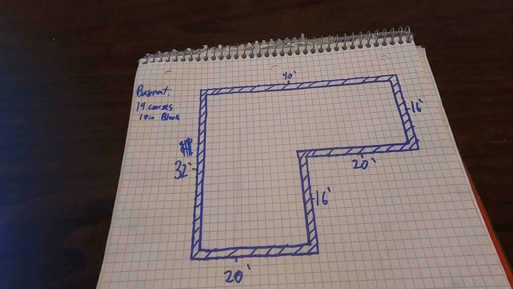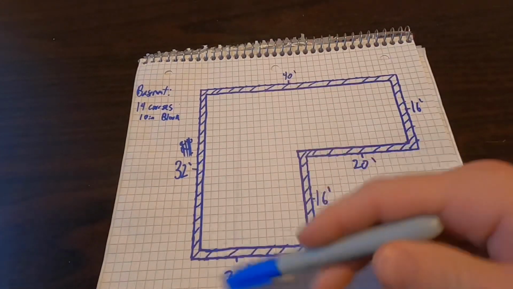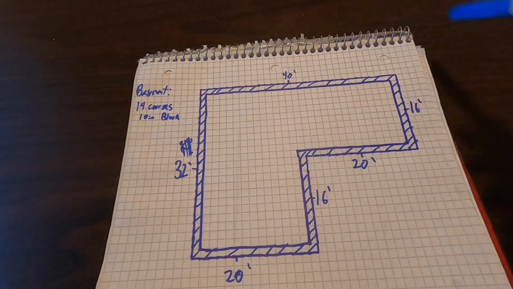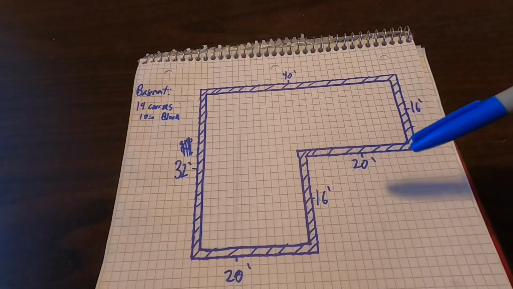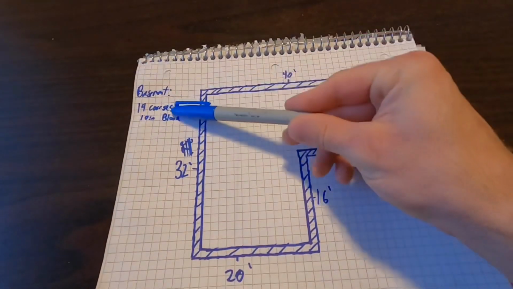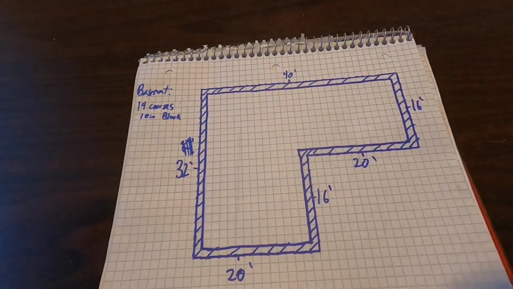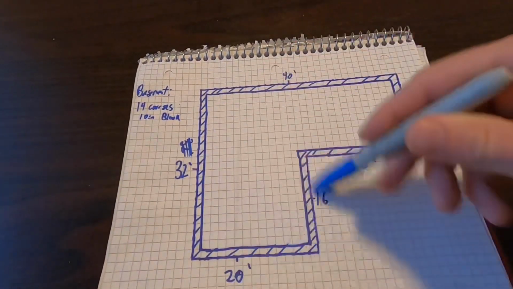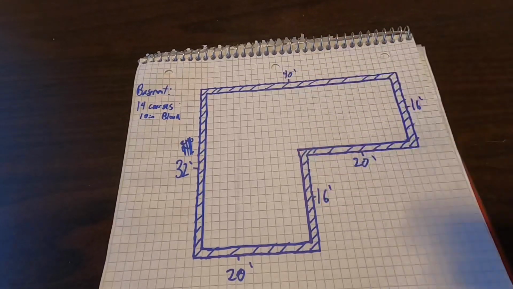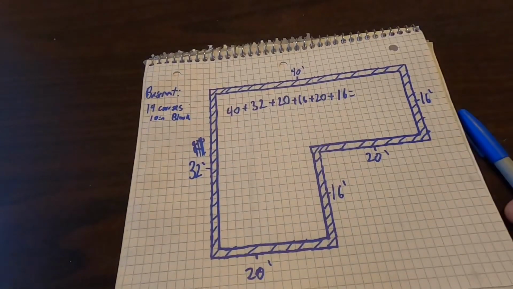So here's this print. We're going to pretend this is a basement. 40, 32, 20, 16, 20, 16, just easy numbers that work out to whole block. Over here, basement, 14 courses, 10-inch block. So all you do is add up all of the numbers around the lineal foot of the perimeter of your foundation. So you add them all up.